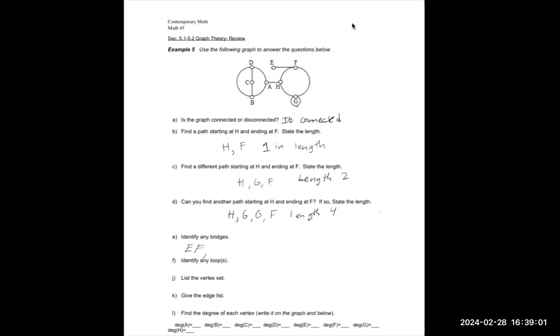And then the same thing with AH, right? If AH was taken off, and we kind of saw that already before, then there would be no way from getting to the vertices from EF, GH, there'd be no way to get over to DCB, right? So AH is also a bridge.